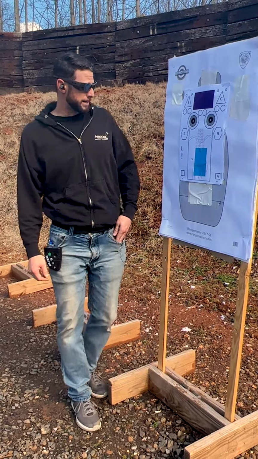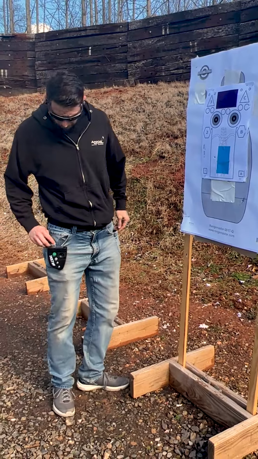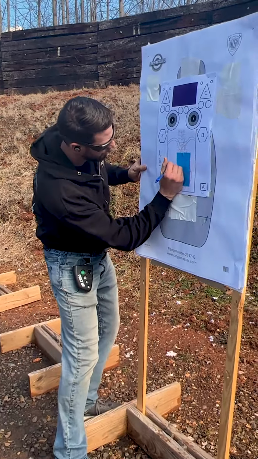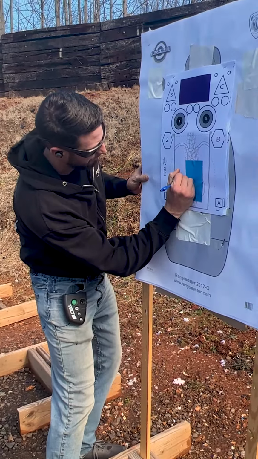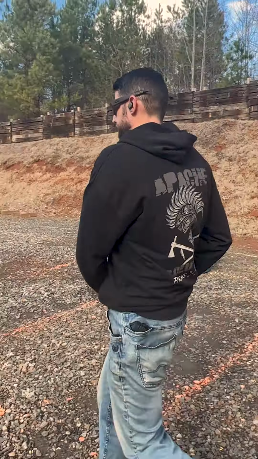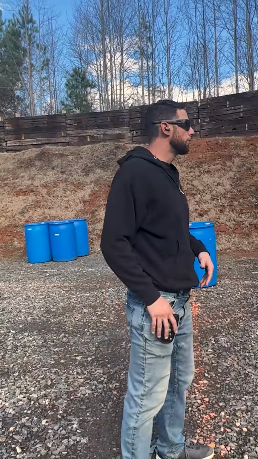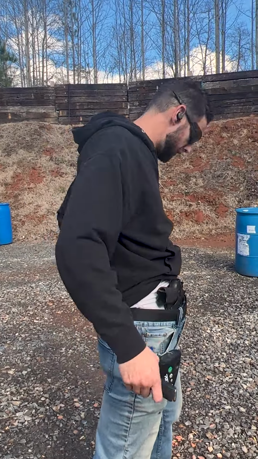All right, let's move back to 7 and see if we can't make this work. I'm going to mark this one. Y'all do see that that's been shot already. So from concealment, 7 rounds, 7 yards, and 7 seconds.